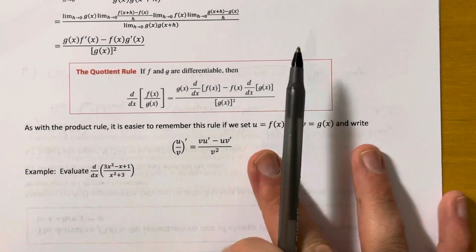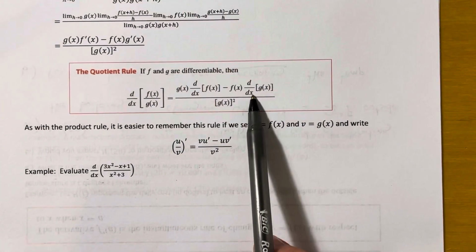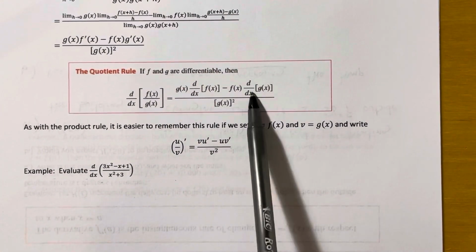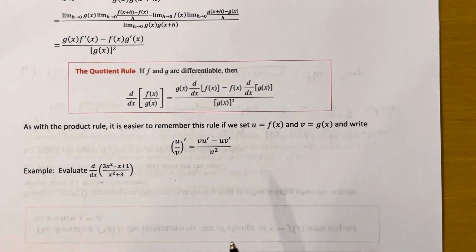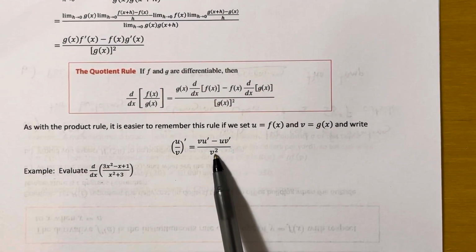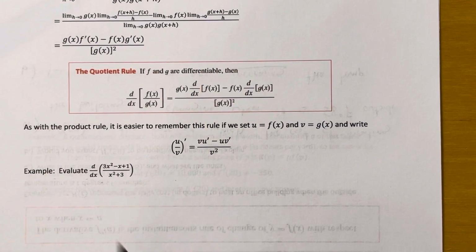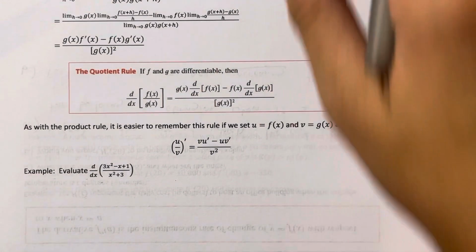Here it is stated again as it is in your book using differential operator notation, although this makes everything look much more complicated. Using my u v notation instead, it's still a relatively complicated looking formula, but much simpler in appearance than the previous two presentations of it.